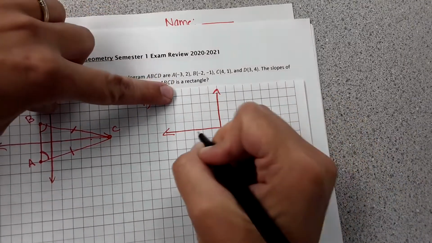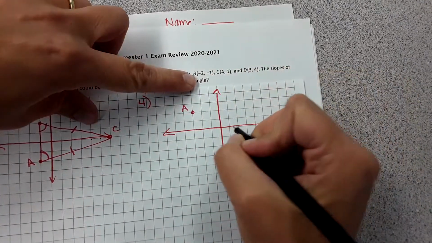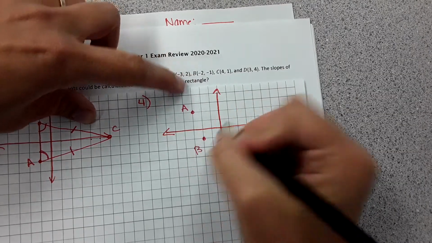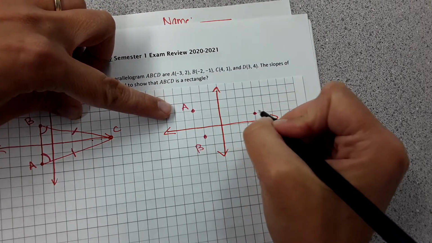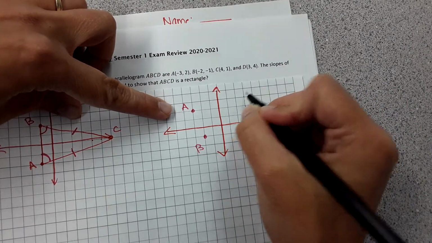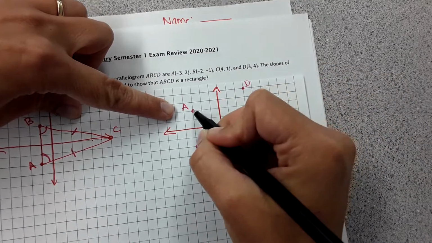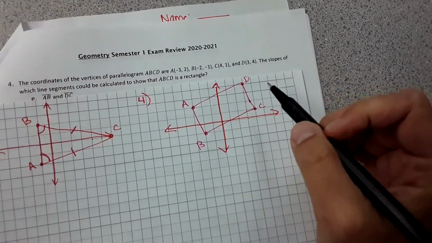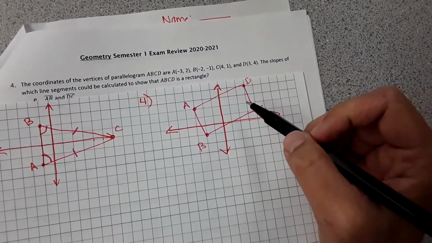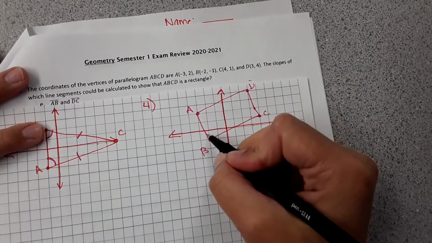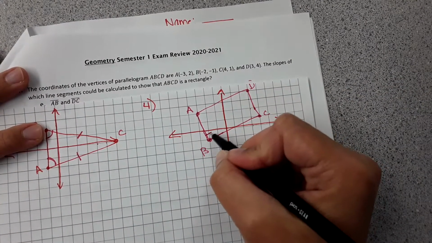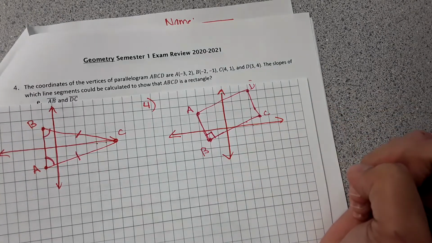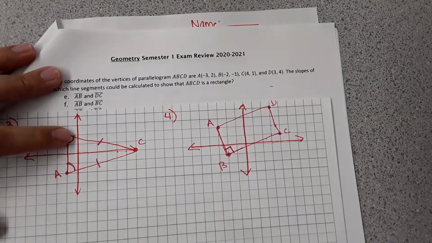And then I'll plot the points. Okay, so I do see that it is a rectangle as it states. As far as slopes of a rectangle, I would want to see that AB and BC are perpendicular. So I'd want to see that the slopes here and here are negative reciprocals of each other. So that's what I'm going to be looking for in the answer choices.